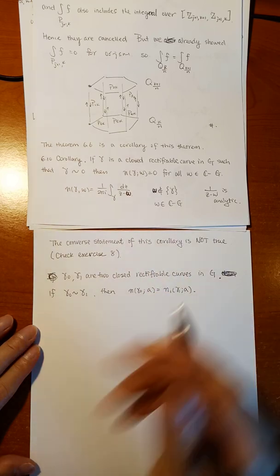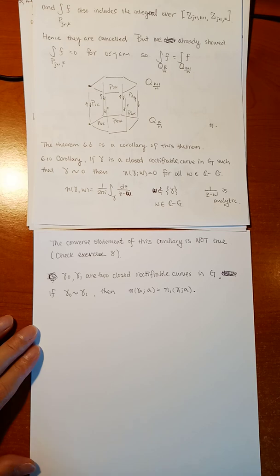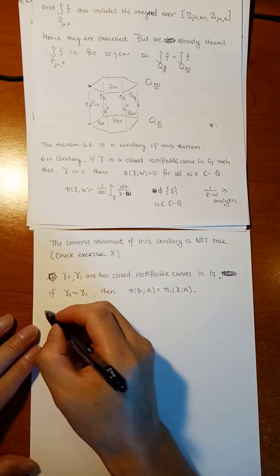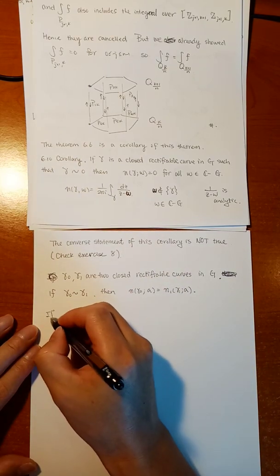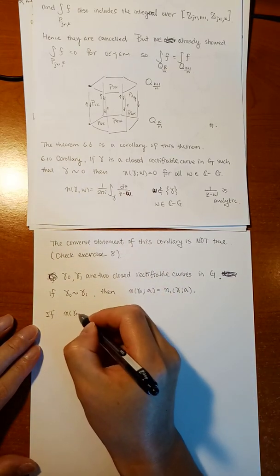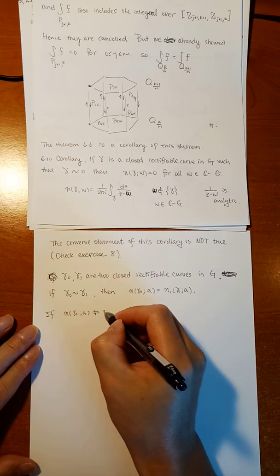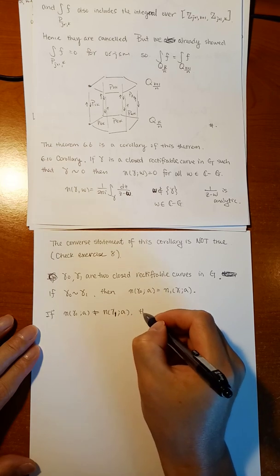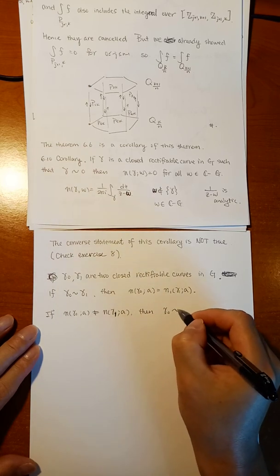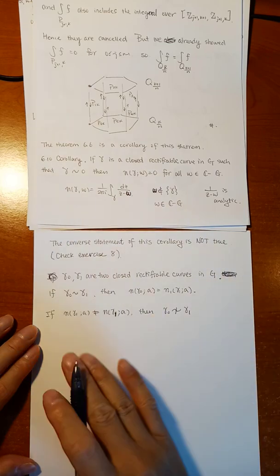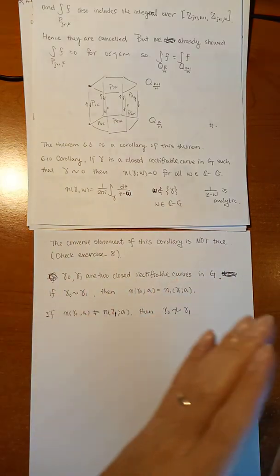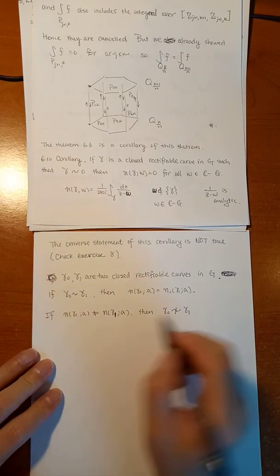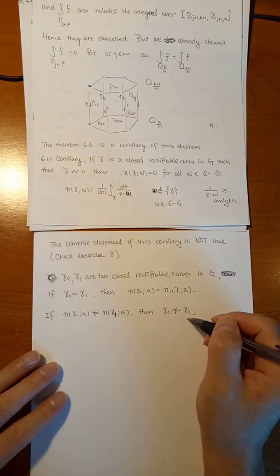On the other hand, if the winding number of gamma 0 with respect to A is not equal to the winding number of gamma 1 with respect to A, then they are not homotopic. You cannot deform one continuously to the other one. All right, so that's an equivalent statement.